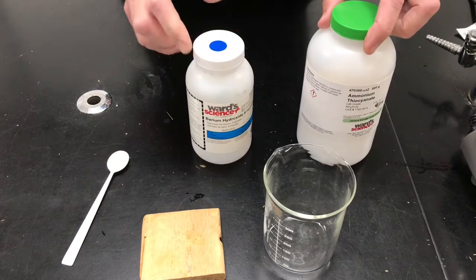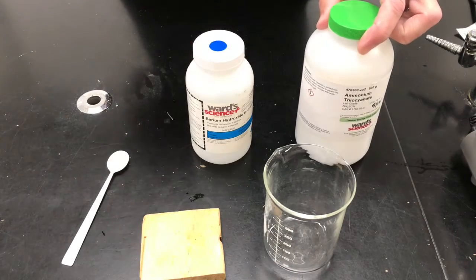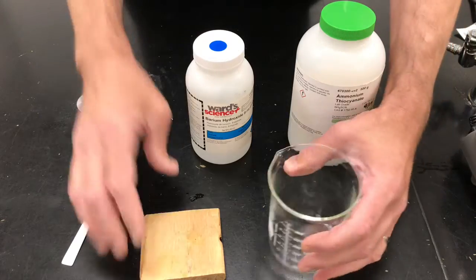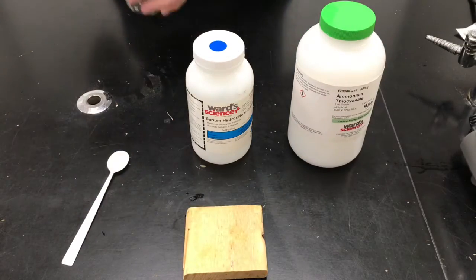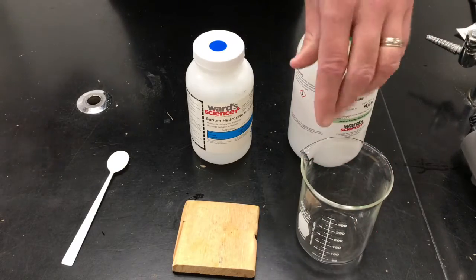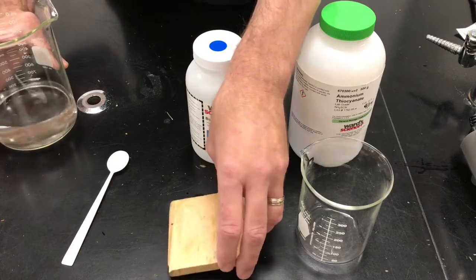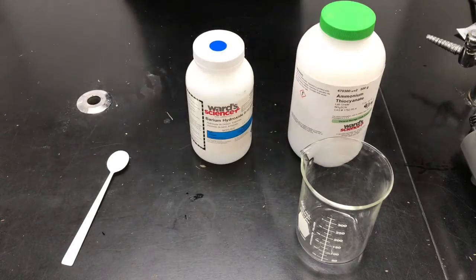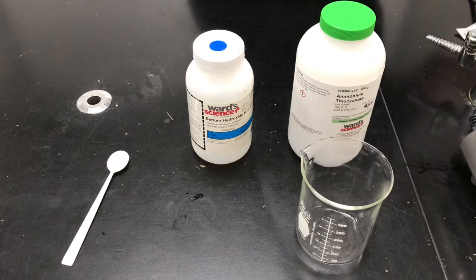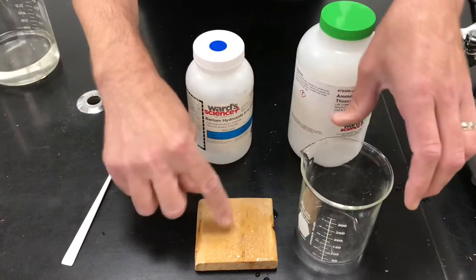In order for this to happen, and to show you an effect of this reaction, I'm going to do something kind of silly. I'm going to put it into a beaker, but first I'm going to take that beaker and put it on a block of wood that I'm going to wet. So I'm going to take this block of wood off to the side here. I'm going to get it wet. Okay, so there's water there.